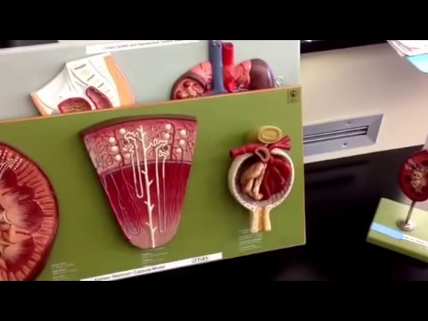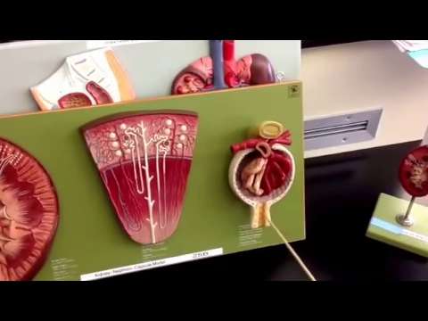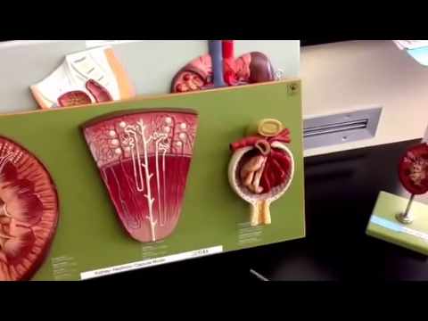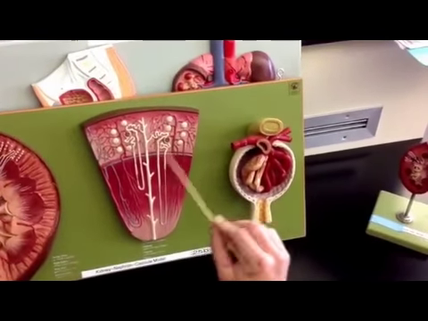So where does the filtration happen? Filtration would be from here, blood to nephron. Okay, and then the reabsorption, those would be in the tubes down in here, which I haven't gone over in lecture yet. And then the secretion would also obviously be in those tubes, yeah.